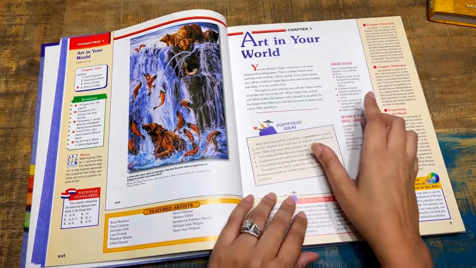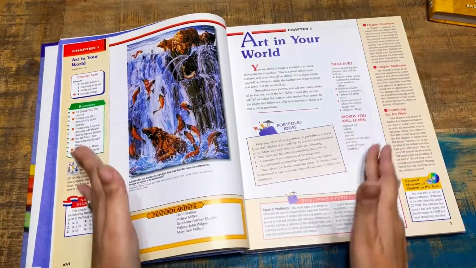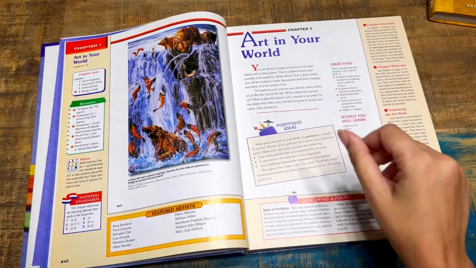There's going to go over the portfolio idea. Remember this area, if you've never seen a textbook before: the area in the center is what your student sees. The area in the margins is for you, the teacher.